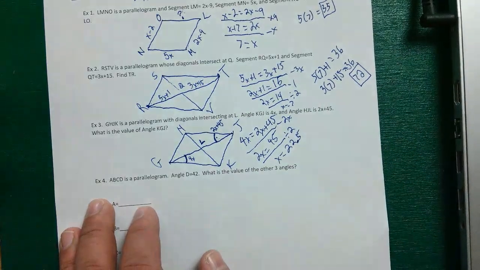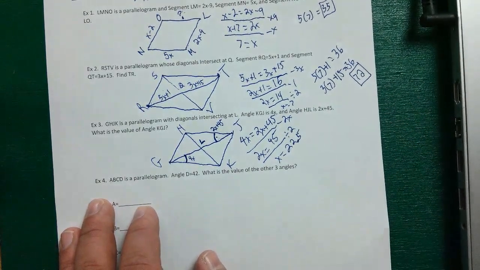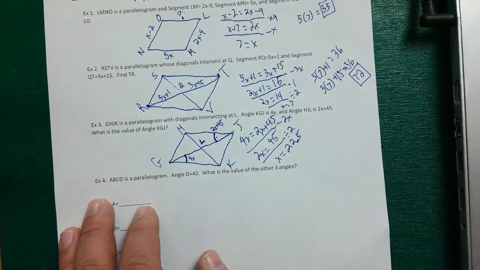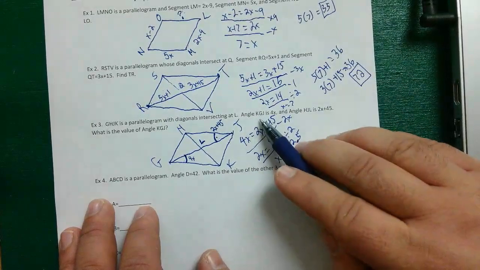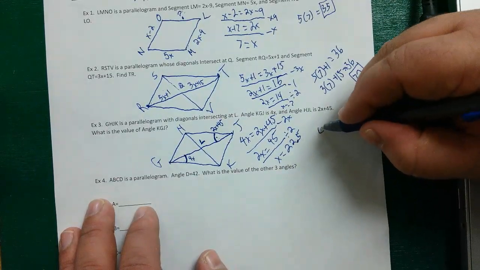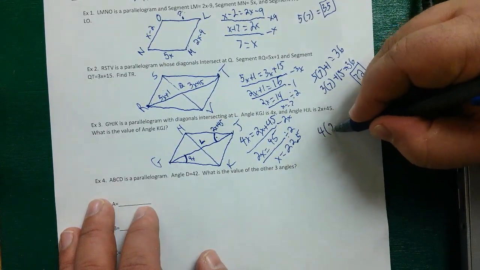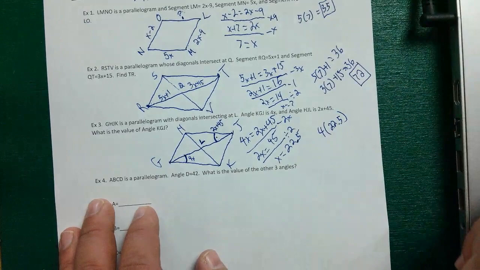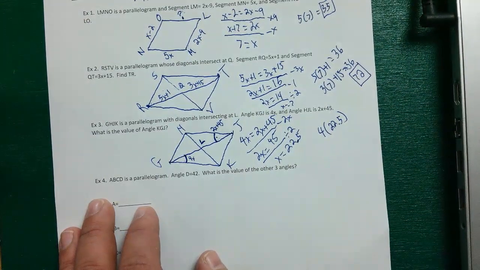But again, that is not our answer. We have to figure out the measure of angle KGJ. That was this one. KGJ is 4x. So we need to do 4 times 22.5. I want to say that's 86, but I'm going to check my math real quick. 22.5 times 4.